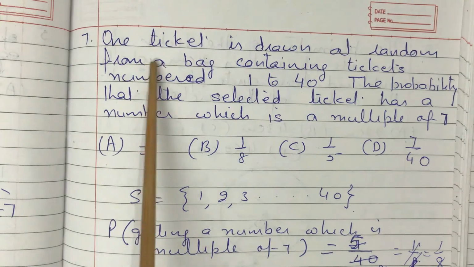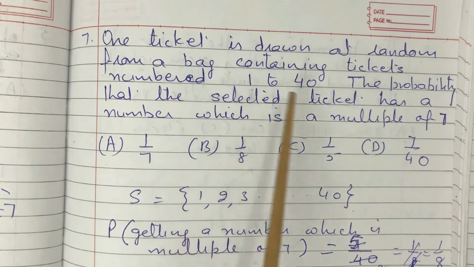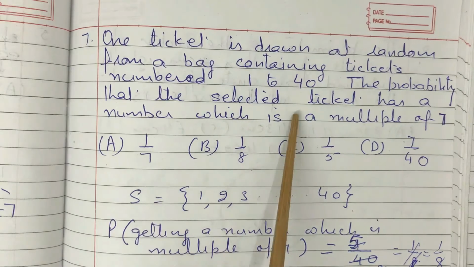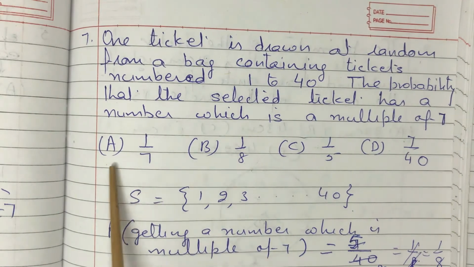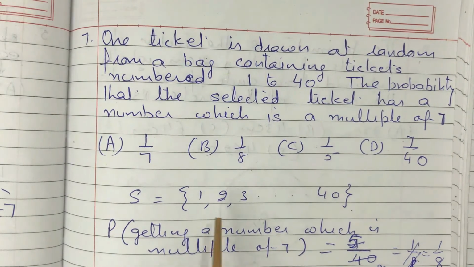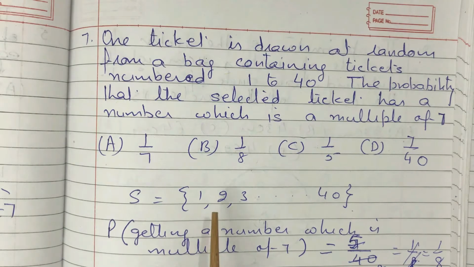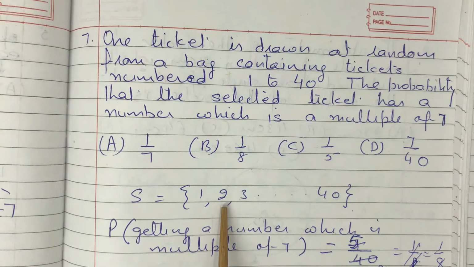Now the 7th question is, one ticket is drawn at random from a bag containing tickets numbered 1 to 40. The probability that the selected ticket has a number which is multiple of 7. Now there are 4 options. In a sample space there are 40 numbers. It means the numbers which are multiples of 7 are 7, 14, 21, 28 and 35.